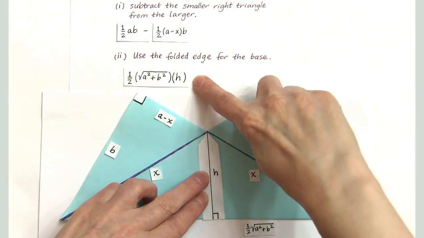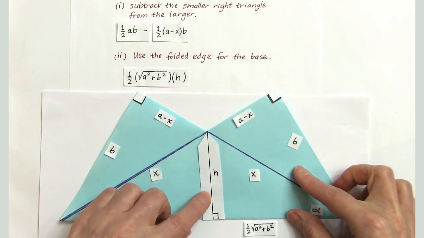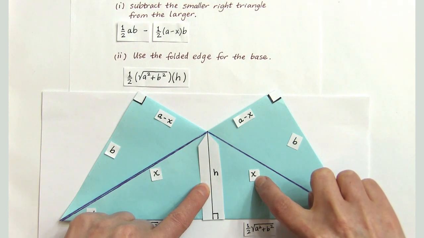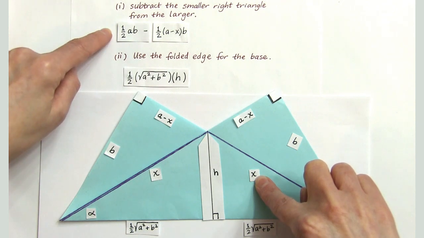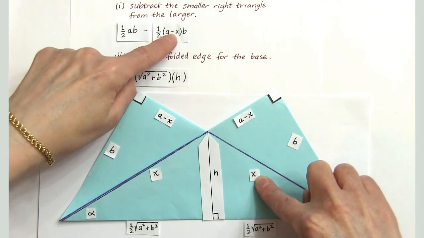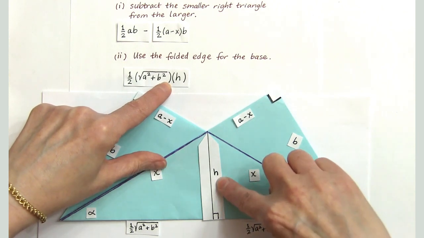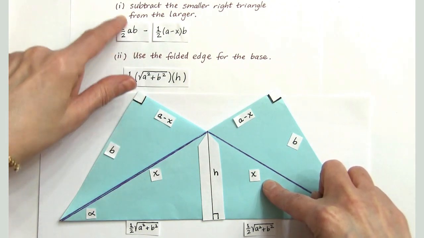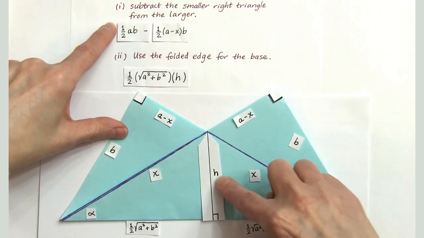So in order to use this strategy to calculate the area of this isosceles triangle, I would need to know h. But in order to be able to get h, I would need to know x. So this strategy is taking more steps than this one, because this is more direct, because this strategy requires me to just get x. But this strategy requires me to get h, which in turn requires me to know x. So in either case I need to know x, but this is faster, because this one I won't have to calculate h.